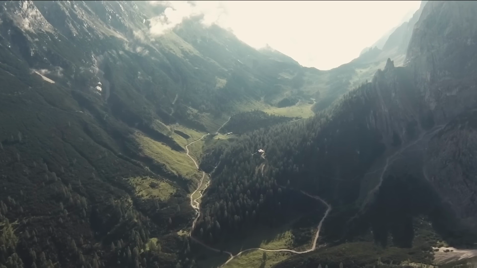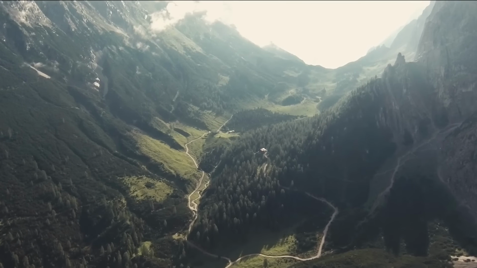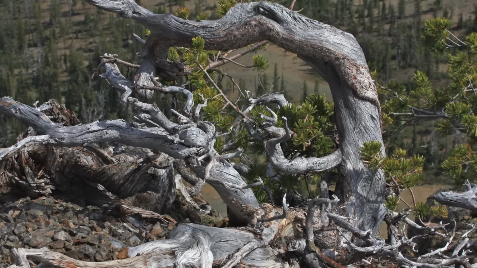The higher north the mountains are, the lower the elevation of the tree line and the lower the Alpine Tundra starts. There's this fascinating thing that happens at the tree line when the conditions become too harsh and windy for trees to live. It's called a Krummholz.